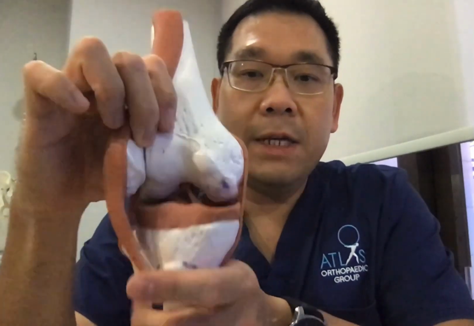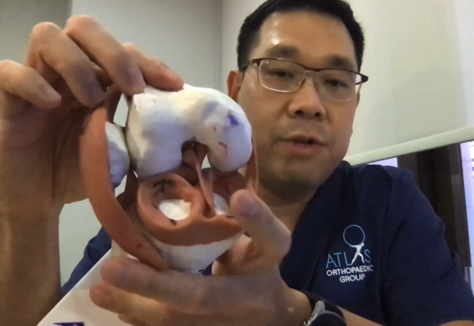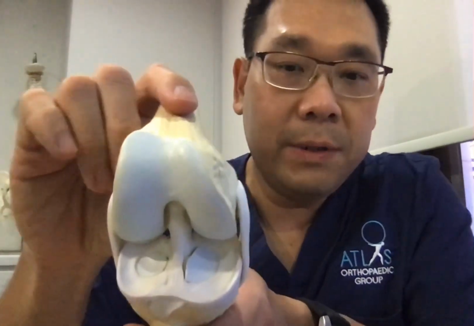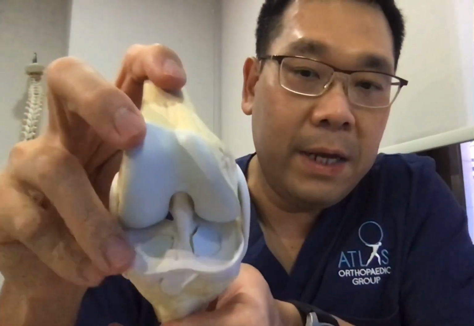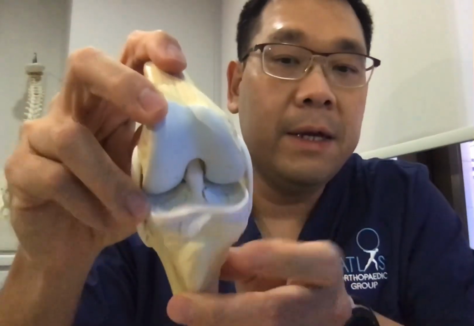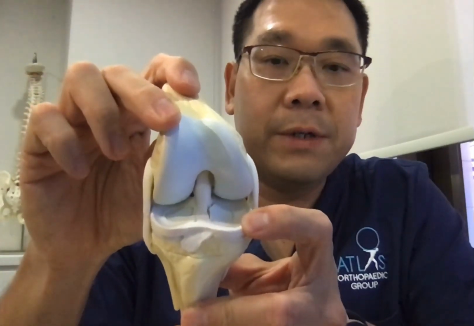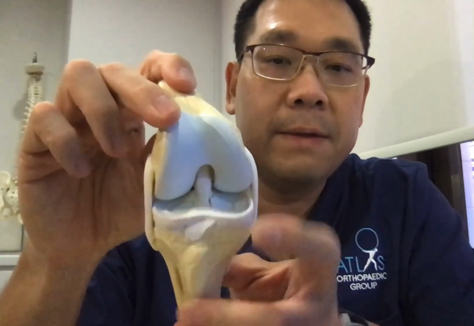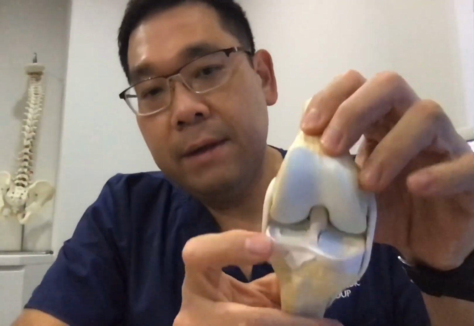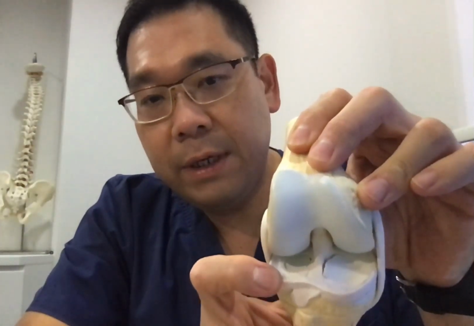Now, let's look at the inside of the knee. You will notice that there is a crescent-shaped structure on each side. Let's look at another model for a clearer depiction. If you look at this model here, you will notice that there is a soft structure which is like a crescent shape on each side. On the inner part of the knee, this crescent-shaped structure is called the medial meniscus. On the other side, there is a crescent-shaped structure on the outer side called the lateral meniscus.